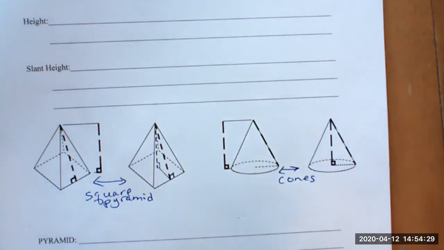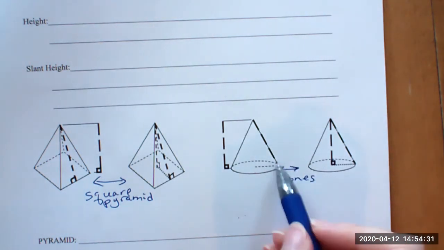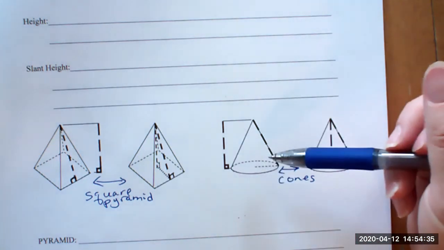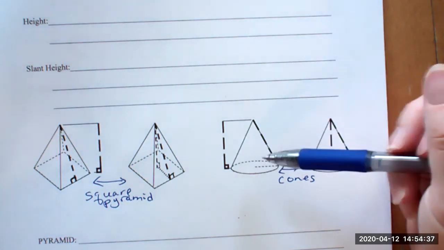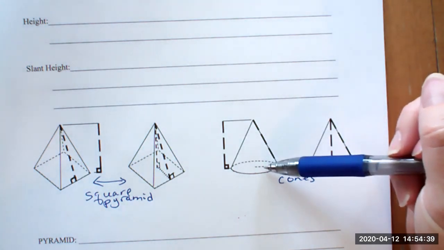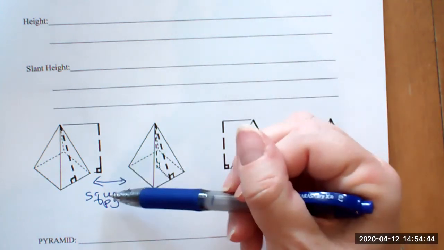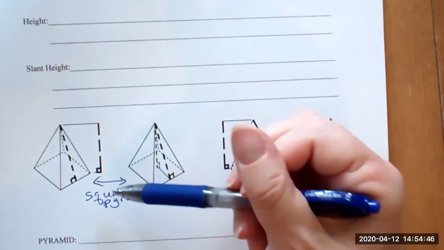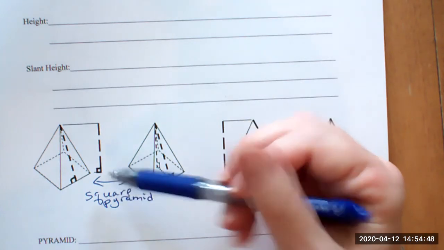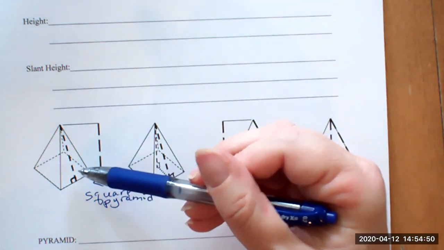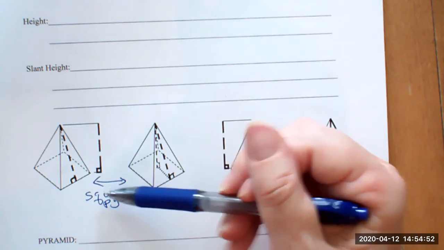Now a cone obviously is always going to have a circular base. Notice the difference here between a cone and a cylinder: a cone has one base, whereas a cylinder has two bases. Same with pyramids versus prisms. A pyramid is named by its single base. So because the base here is a square, it's called a square pyramid.